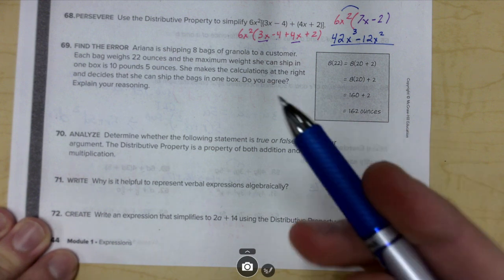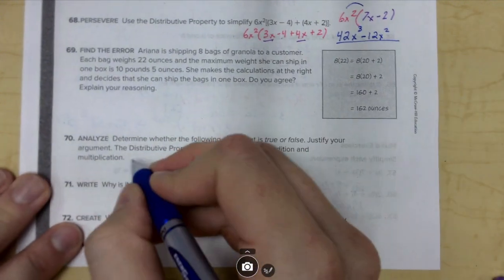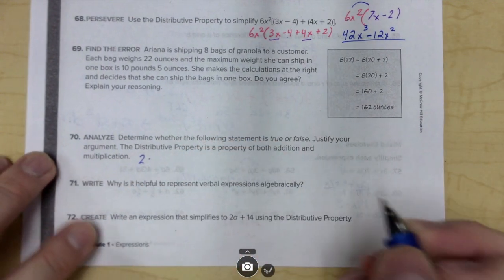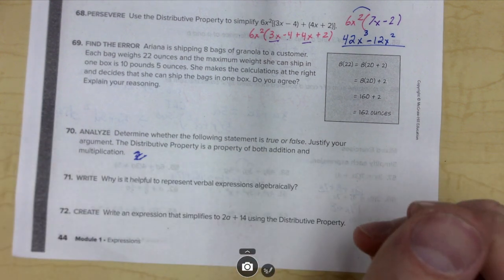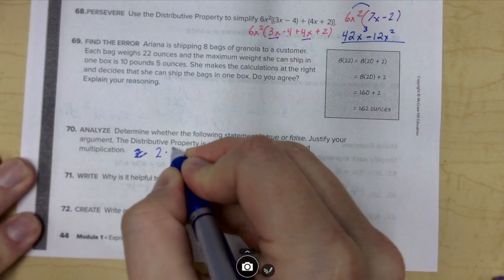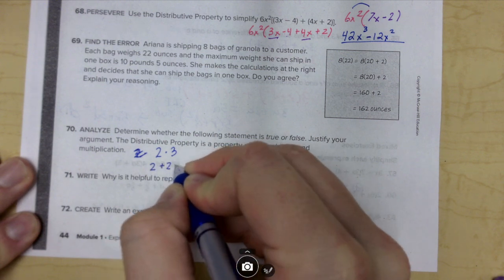Multiplication is advanced addition. So like any amount of multiplying, like 2 times 3, we know is 2 plus 2 plus 2.